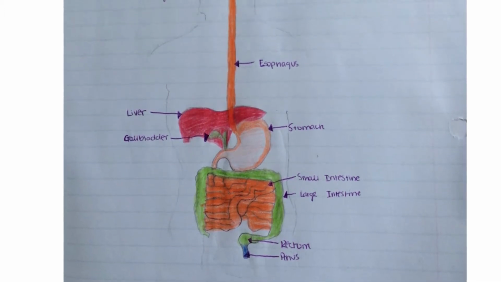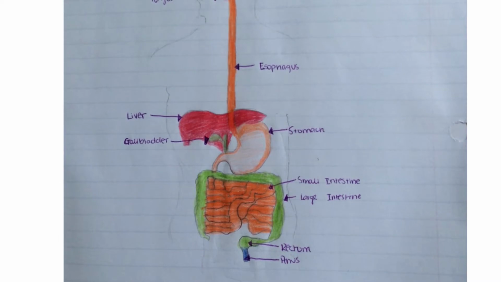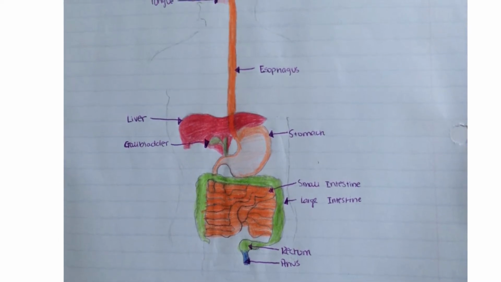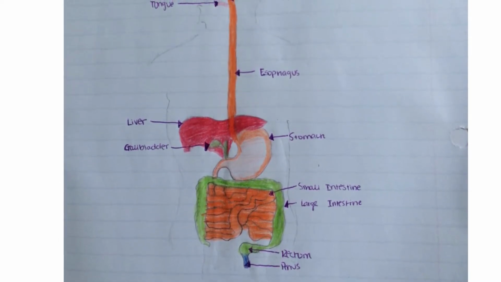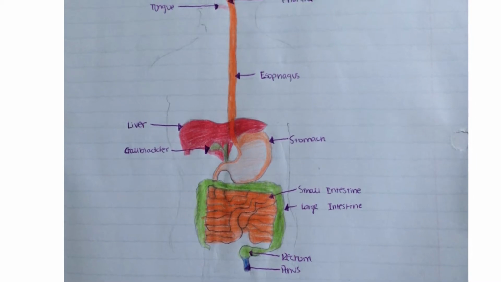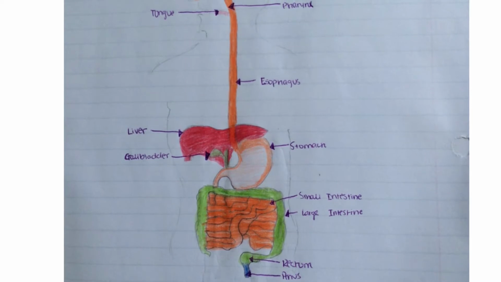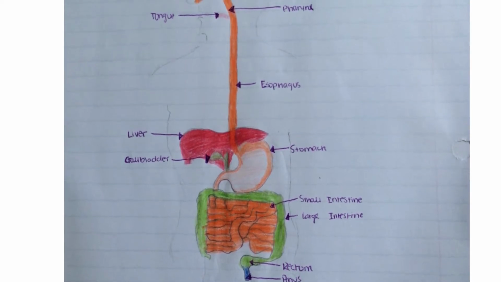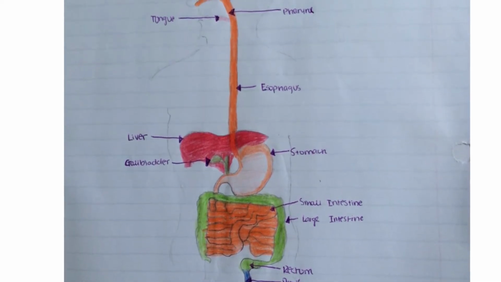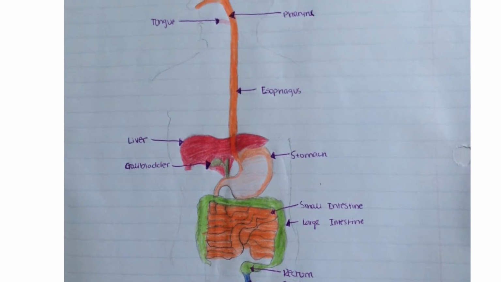The digestive system starts in the nasal cavity, where the food enters the mouth. In the mouth, your food gets broken down mechanically. The food is called a bolus. The food goes through the pharynx, then it goes through the epiglottis, where it goes down the esophagus. In the esophagus, peristalsis occurs. Peristalsis helps the food go down the esophagus. It's the contraction of the esophagus.